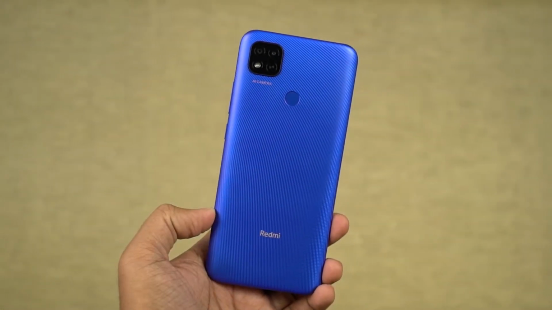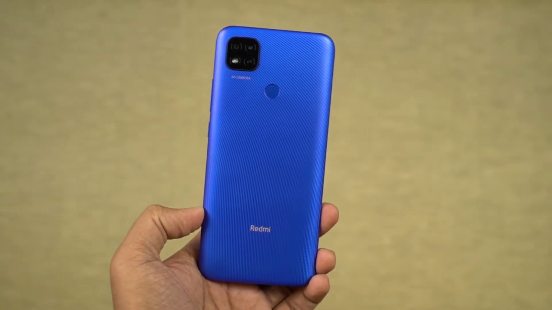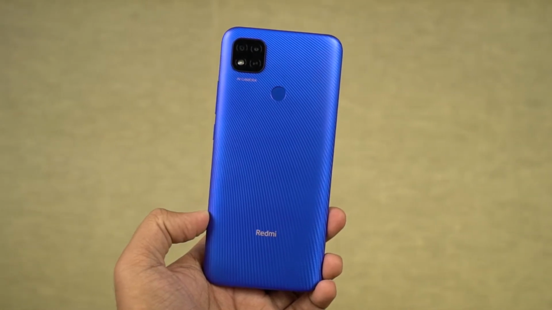What's up guys, this is Unknown from Notion Hub, and in this video, I'll be showing you the most important tips and tricks for Redmi 9.